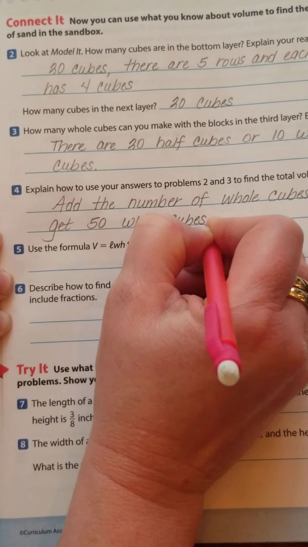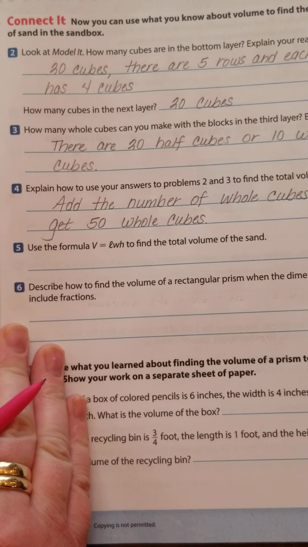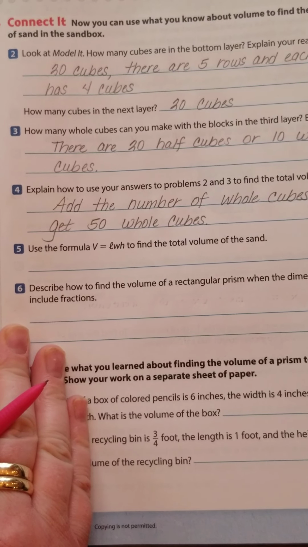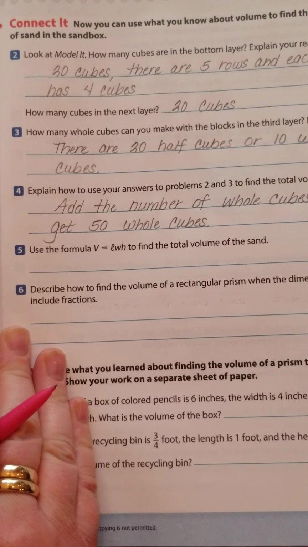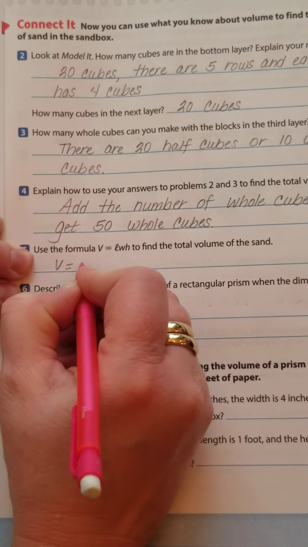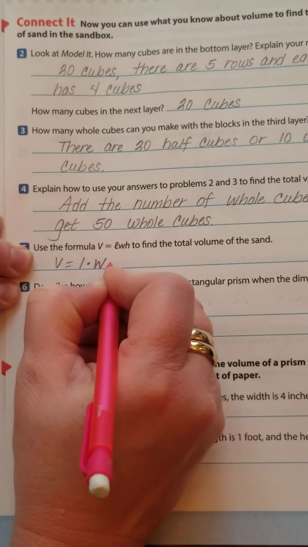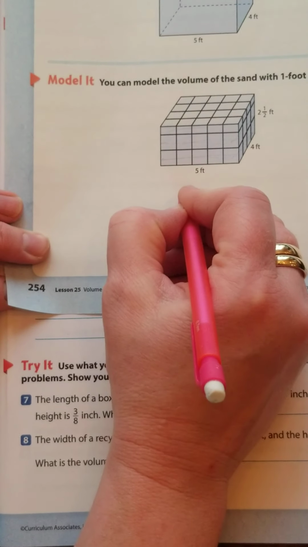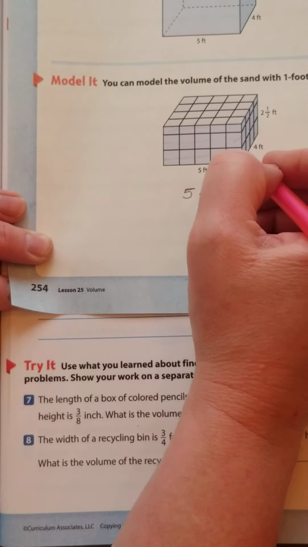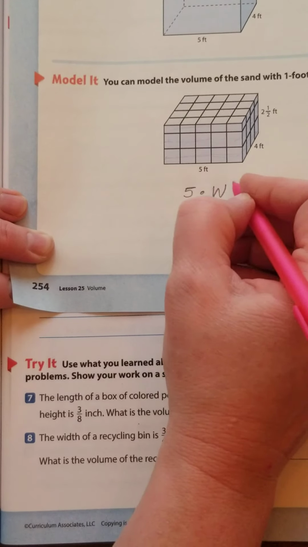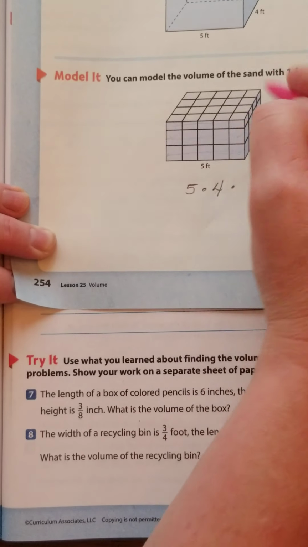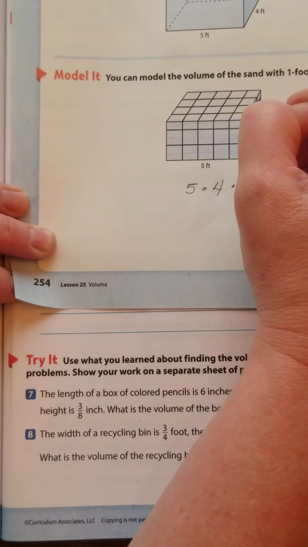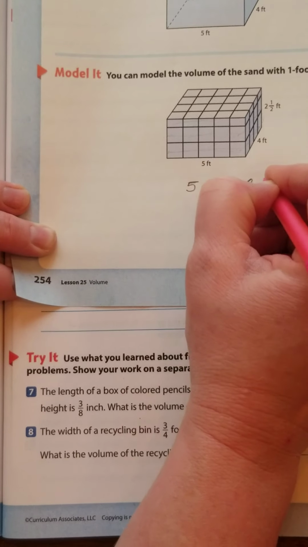All right, ladies and gentlemen, moving on to number 5. Use the formula volume equals length times width times height to find the volume of the sand. So volume equals length times width times height. If we go back to the model it, our length is 5 times our width, which is 4, times our height, which is 2.5. And I'm going to write it like 2.5.